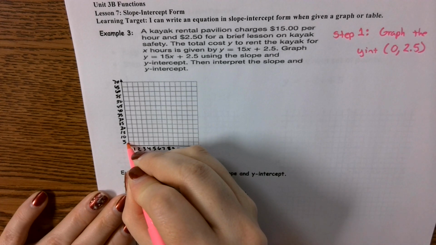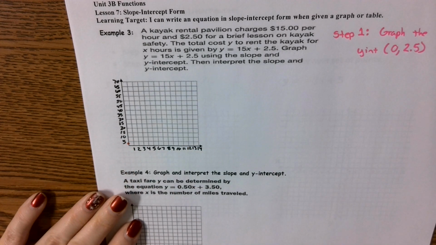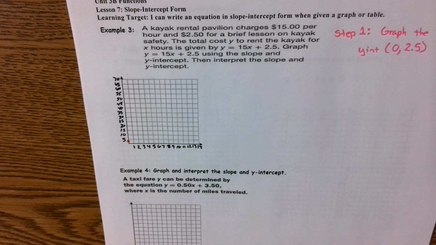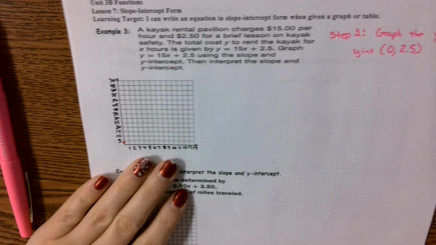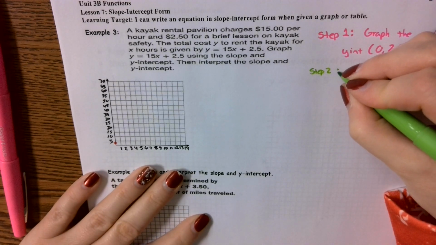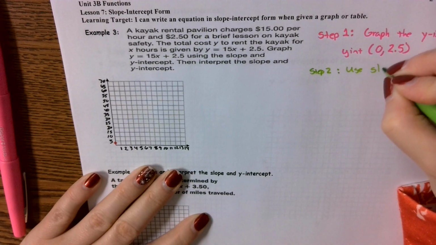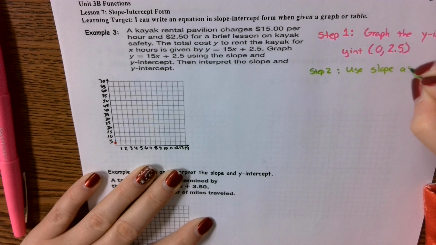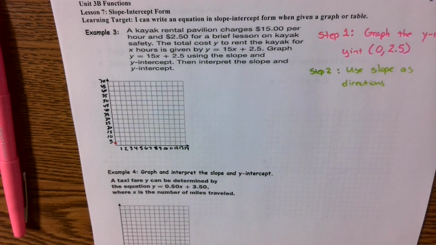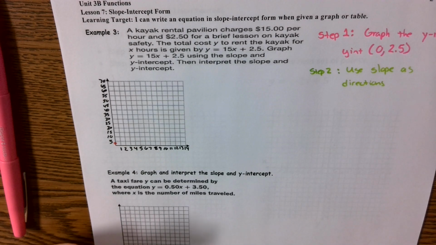That means I'm going to be halfway between the 0 and the 5. Okay, halfway there. Okay, from there, we can move on to step 2. Step 2, we're going to use the slope as directions. Remember, we talked about directions: if it's a positive slope, it goes up and to the right or down and to the left. If it's a negative slope, it goes up, left, or down, right. So it has the opposite signs, okay?